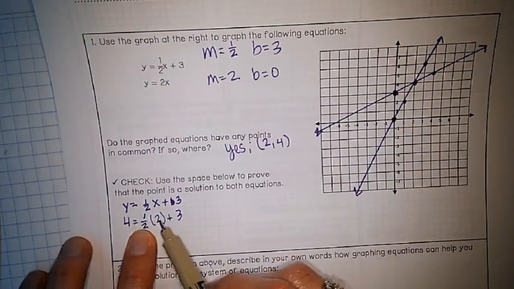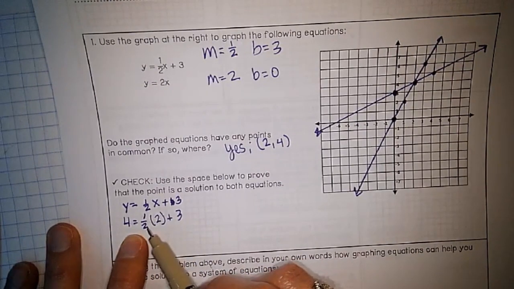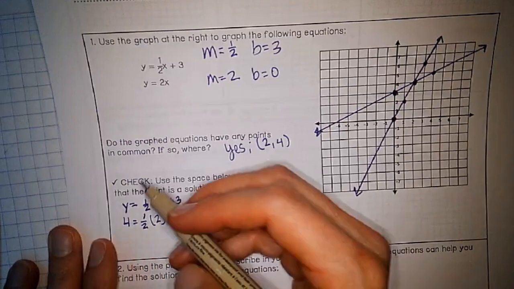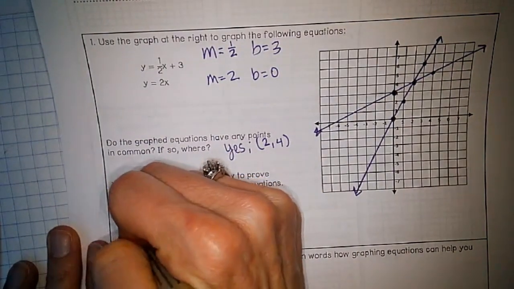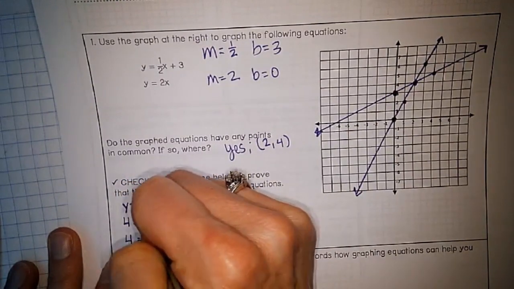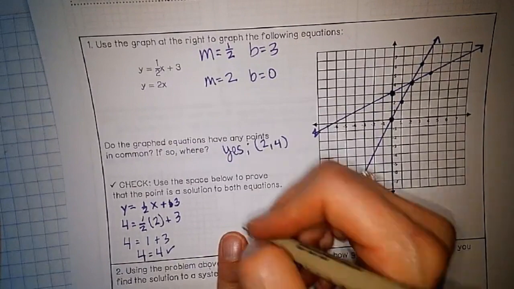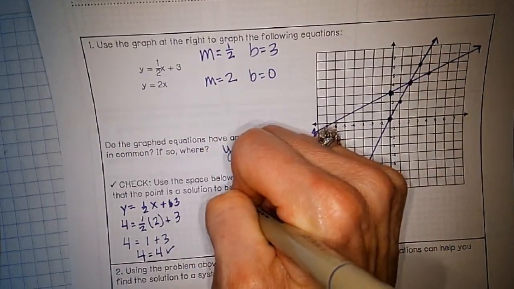Okay, let's do some math. What's 1 times 2? 2. And 2 divided by 2 is 1. So now we have 4 equals 1 plus 3. Does 4 equal 4? Yes. Okay, now we're going to check the other one. Y equals 2 times x.